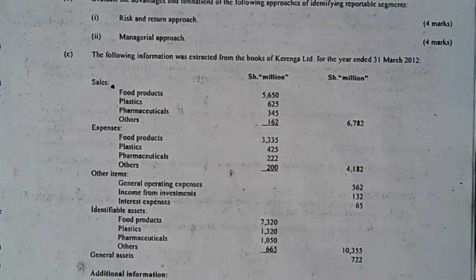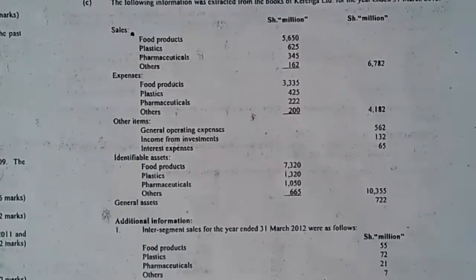Additional information: you can see there you have intersegment sales for the year ended 31st March 2012 as follows. You have food products, plastics, pharmaceuticals, and others. Operating profit includes 33 million on intersegment sales. Information about intersegment expenses is not available. Required: segmental financial information according to the requirements of IFRS 8 Operating Segments.